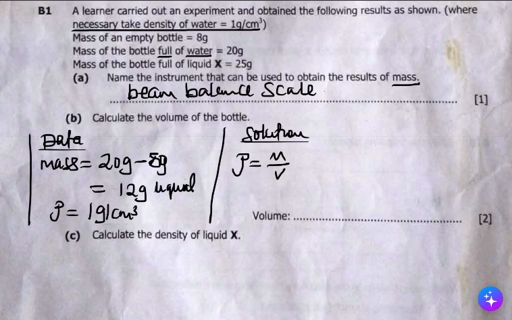So we state density given, which is 1 gram per centimeter cubic, is equal to the actual mass. The mass which we're having is 12 grams, and then over volume which is unknown. And then from here what we do, we balance with the 1, and then we cross multiply. So when we say volume times the 1 gram per centimeter cubic, we have volume, and then we have 1 gram per centimeter cubic.